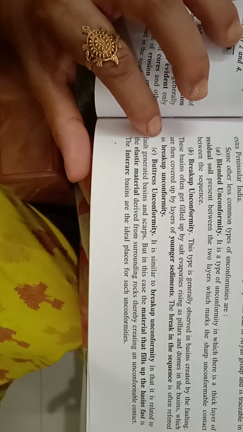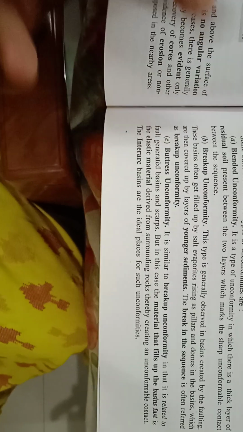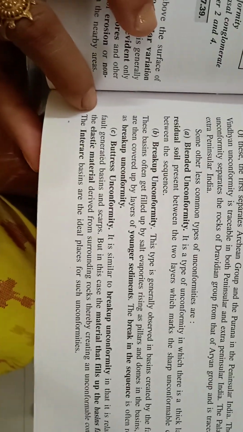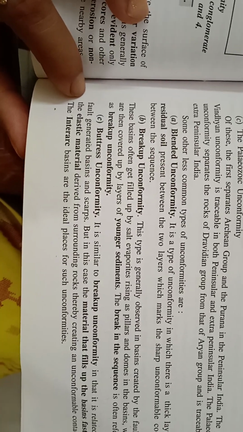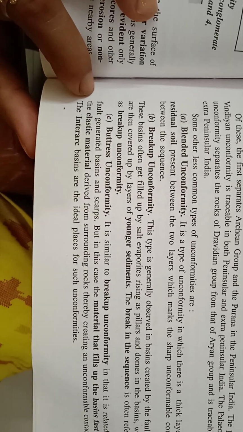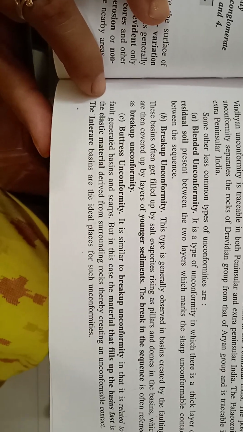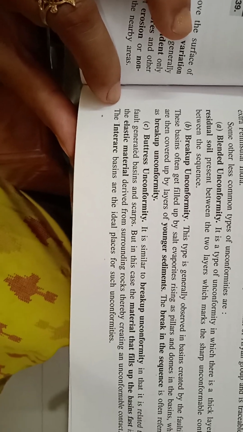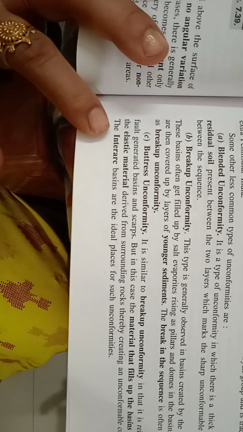Buttress unconformity. It is similar to breakup unconformity in that it is related to fault-generated basins and scarps. But in this case, the materials that fill up the basins first are the clastic materials derived from surrounding rocks, thereby creating an unconformable contact. The interarc basins are the ideal places for such unconformities.